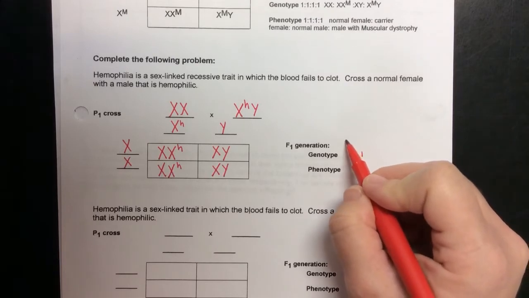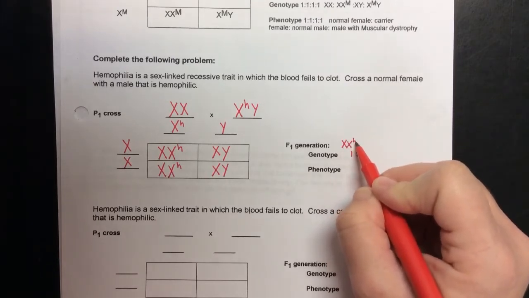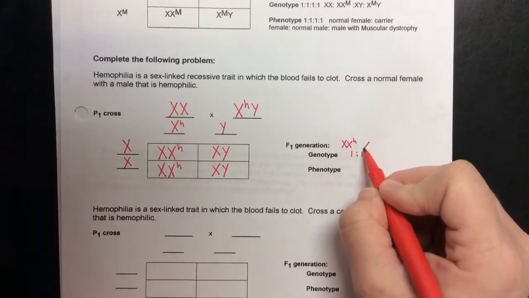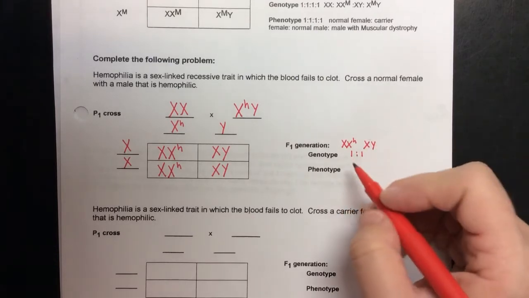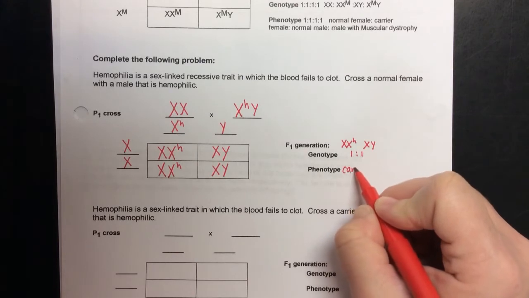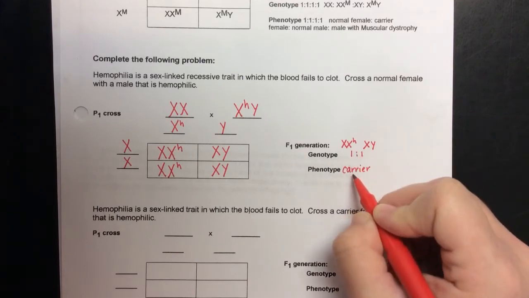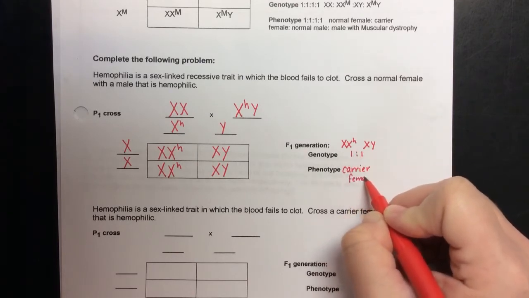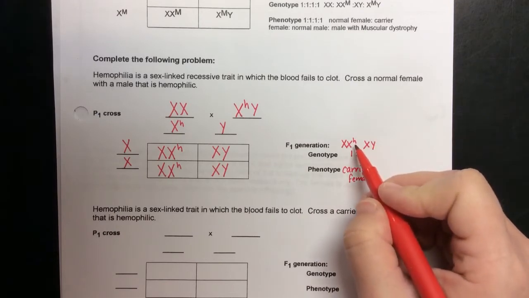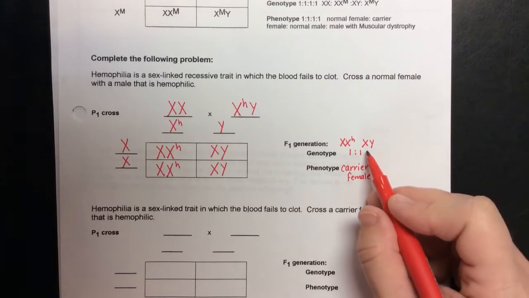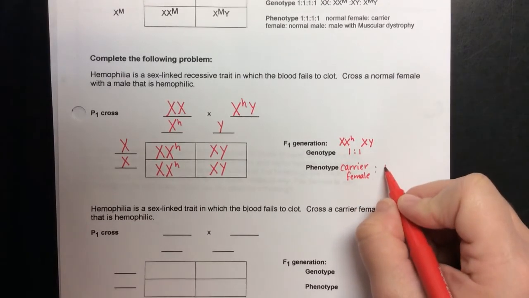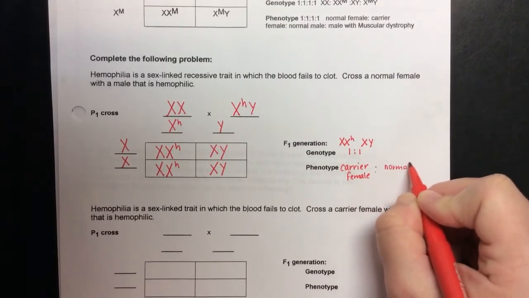We have one that is X X^H, and our other genotype is X Y. Looking at the phenotypes, we have a carrier female. She's a carrier because she has the H, but she's not going to show signs of hemophilia. And then this right here is a normal male, so no hemophilia.